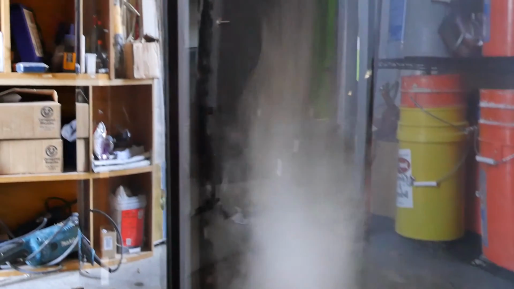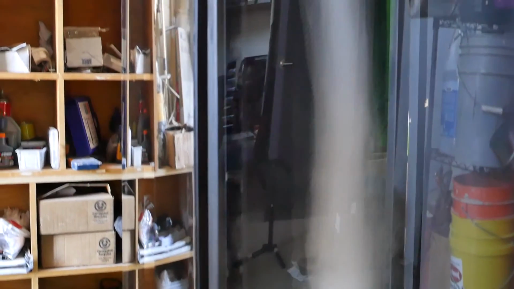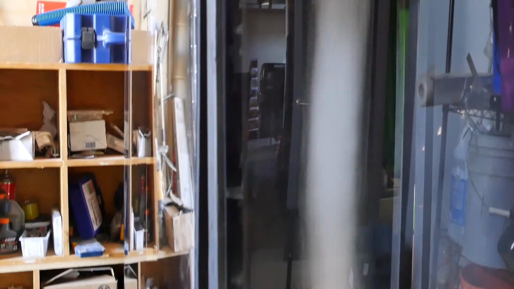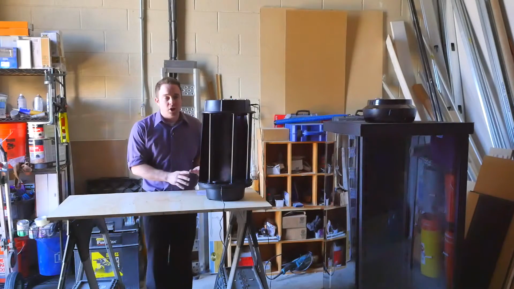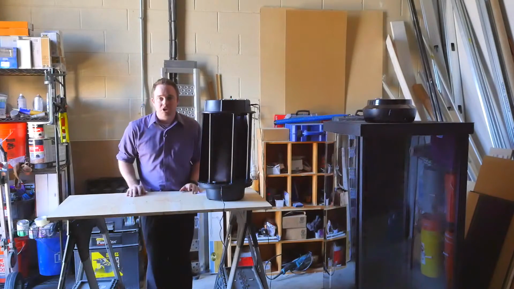So what you're seeing is the fog from the dry ice is being lifted up by the fan, which is acting as the inflow and creating the tornado. So there you have it. We were able to create a tornado using these small-scale tornado machines.